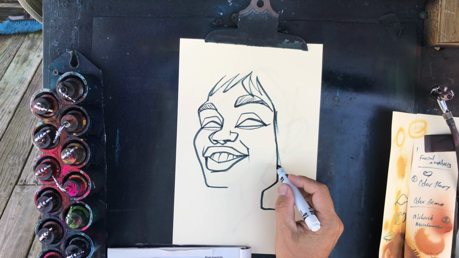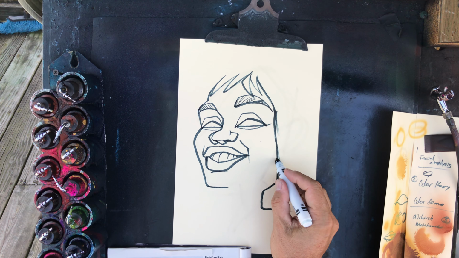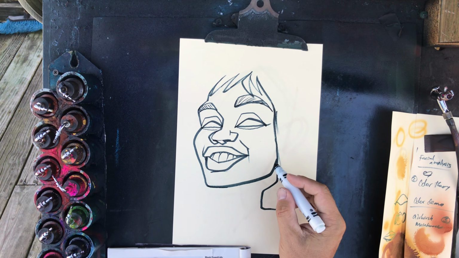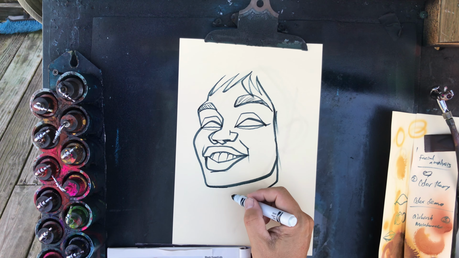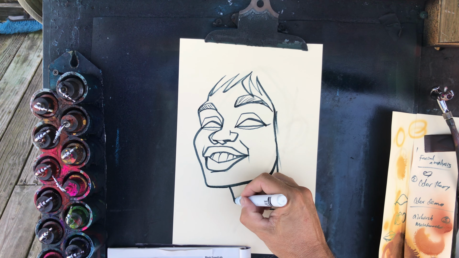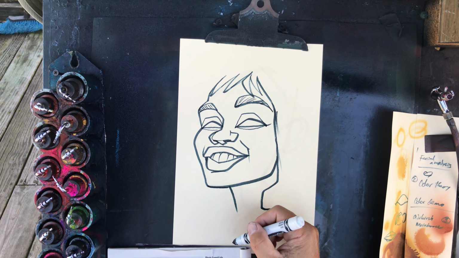She kind of looks like Dolly Parton. Heavier line there because it's going to be where the major shadow is. Here.